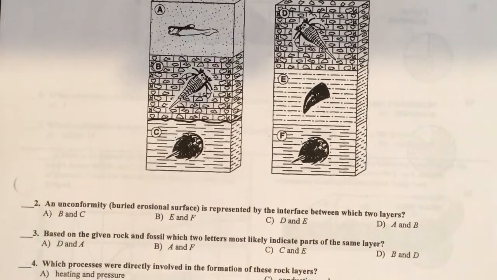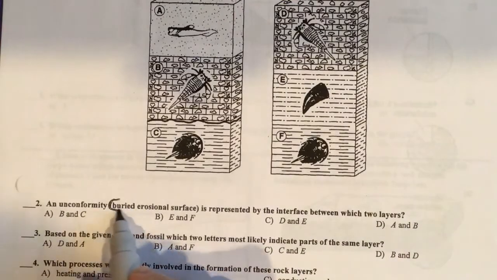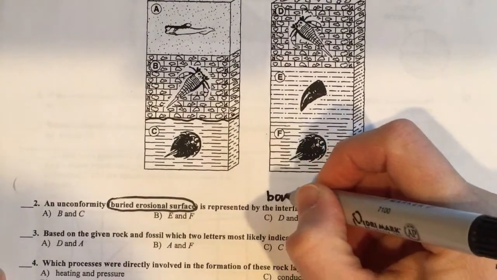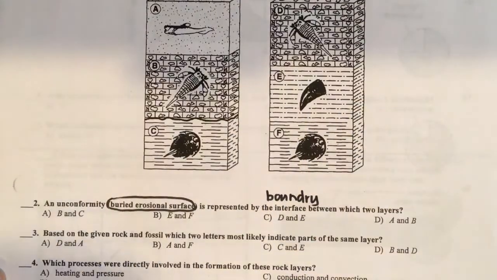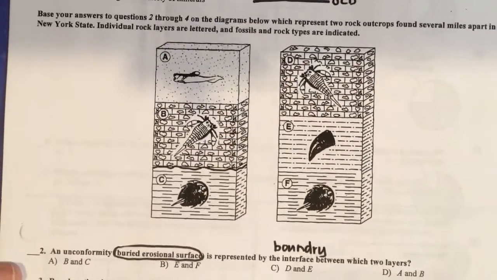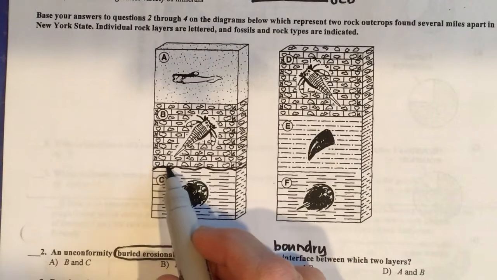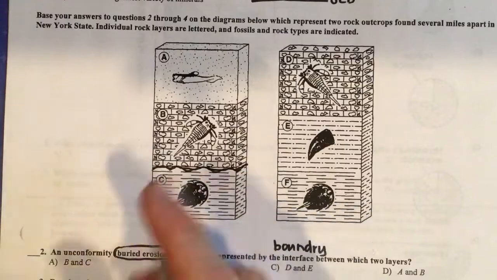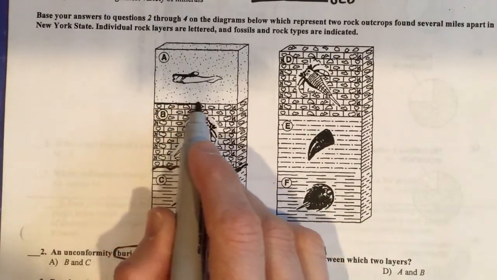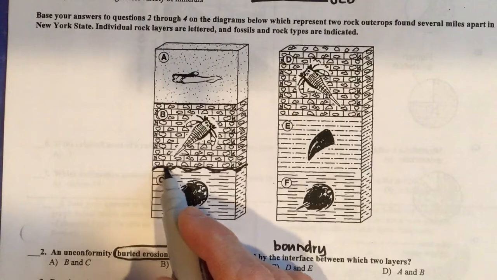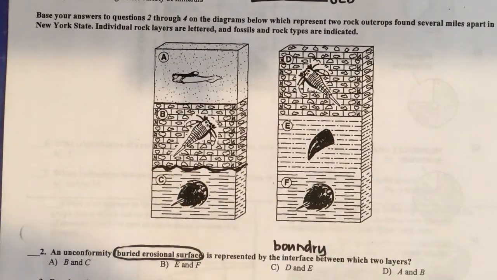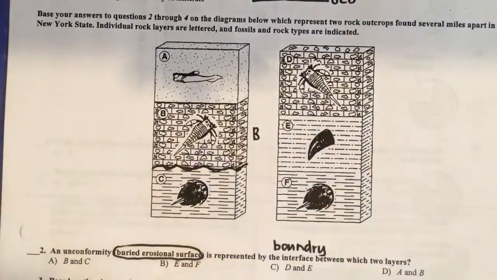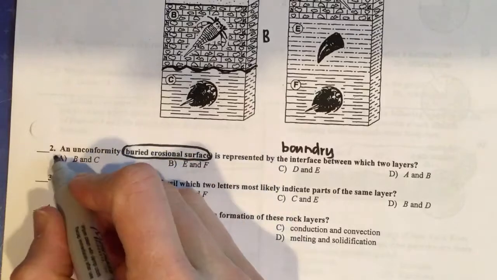Number 2, an unconformity, which is a buried erosional surface, is represented by the interface, the boundary between which two layers. So unconformities are buried erosional surfaces. They are identified by squiggly lines, not something that is flat like this line. So this is an unconformity. The unconformity is between layer B and C.